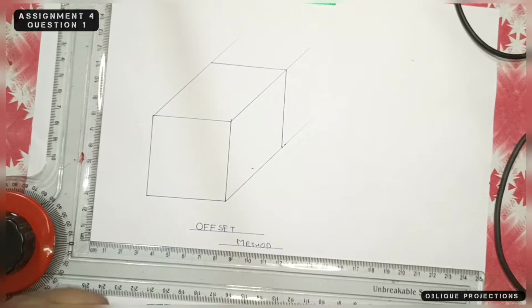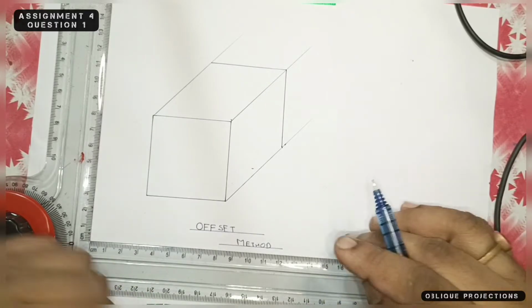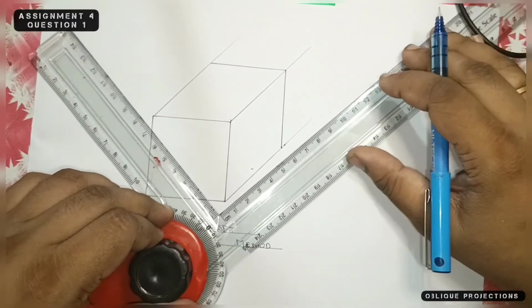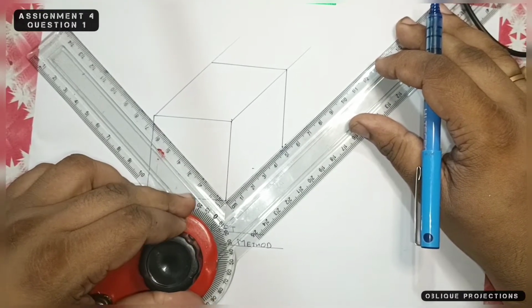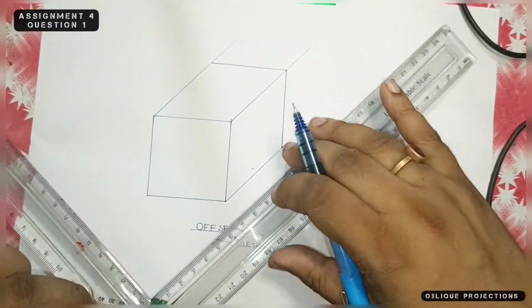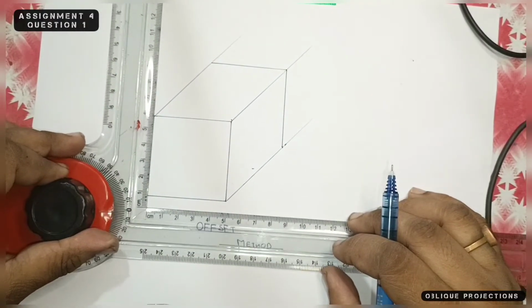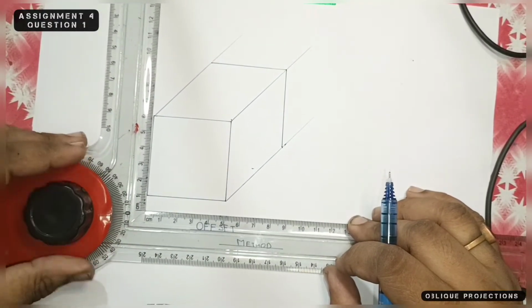I am taking 45 degree, everything at 45 degree. It is 50, you can see it is 50, so everywhere it is 50. It is also 50 mm. I am mentioning the dimension also.